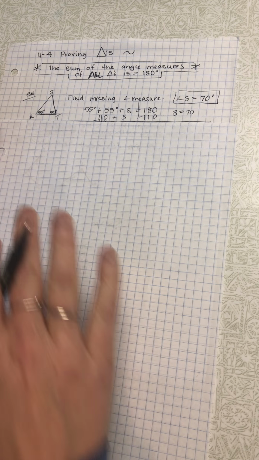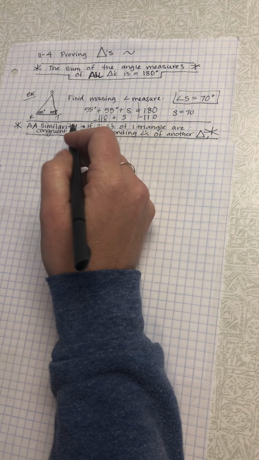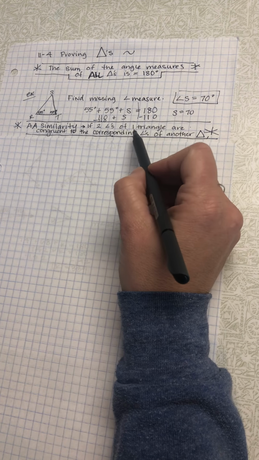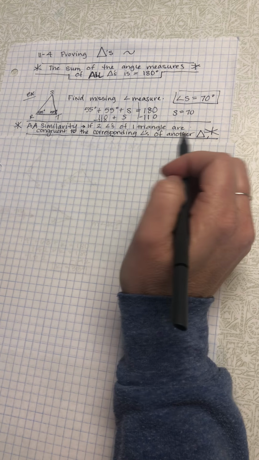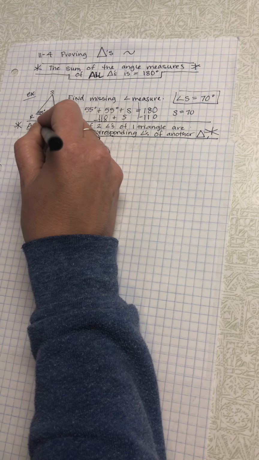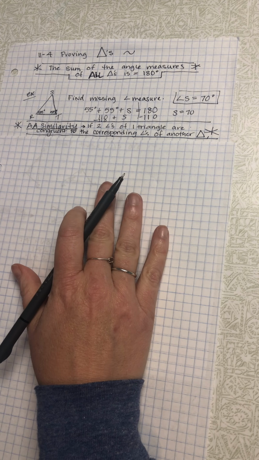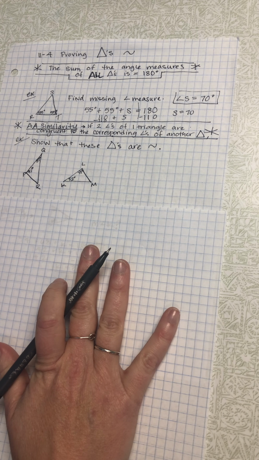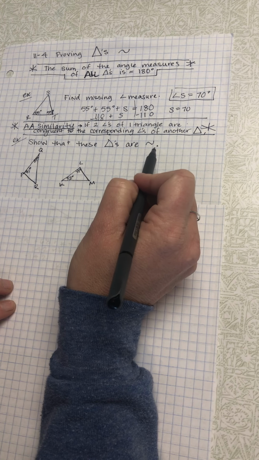Okay. The second piece of today that we need is AA similarity. This is when two angles of one triangle are congruent to the corresponding angles of another triangle. And if they are, then the triangles are similar due to AA, angle-angle, similarity. So in an example for this type of question, they're going to ask you to show that these triangles are similar.